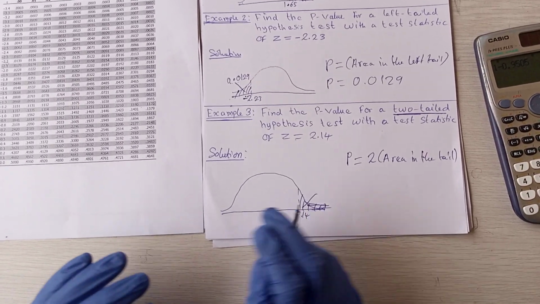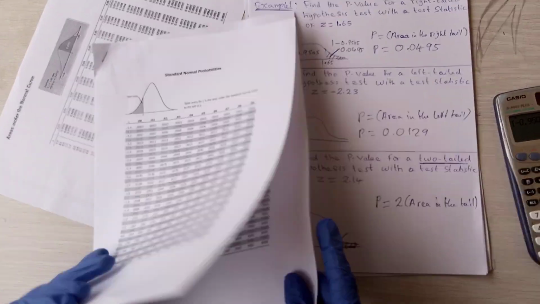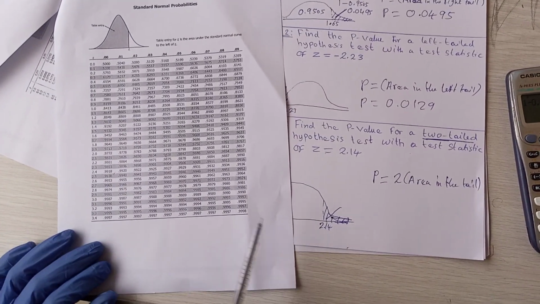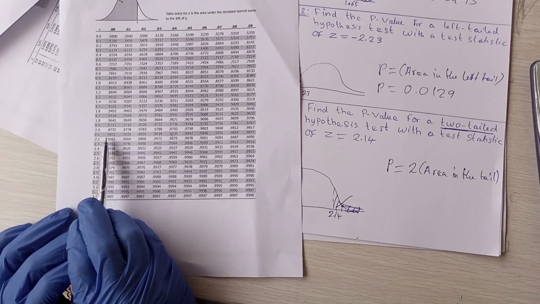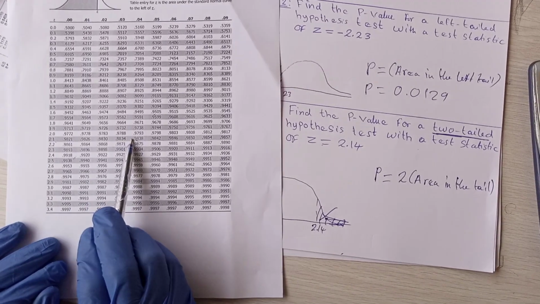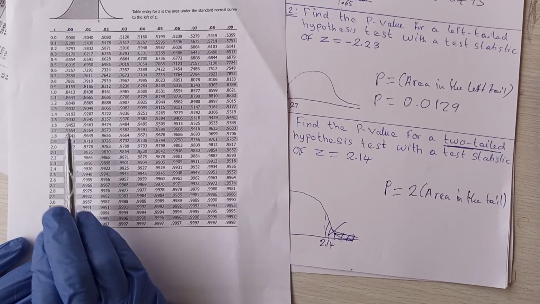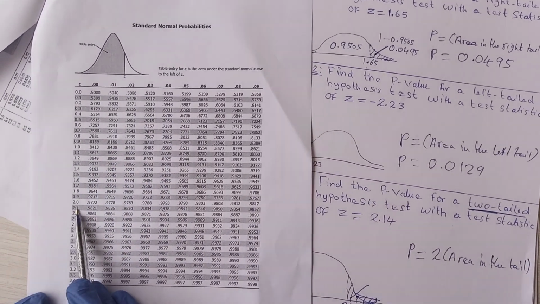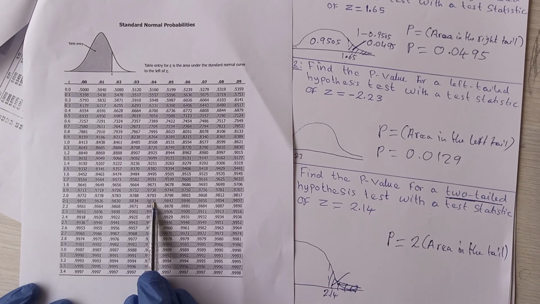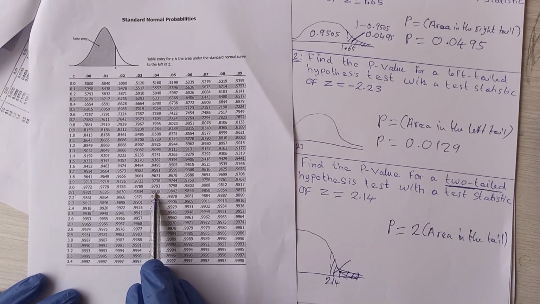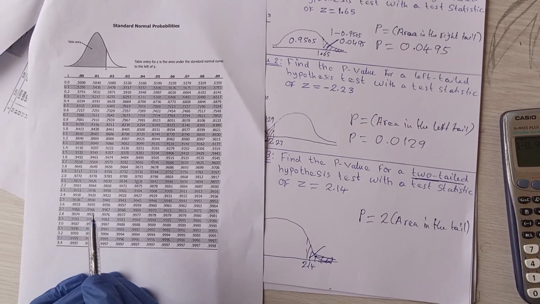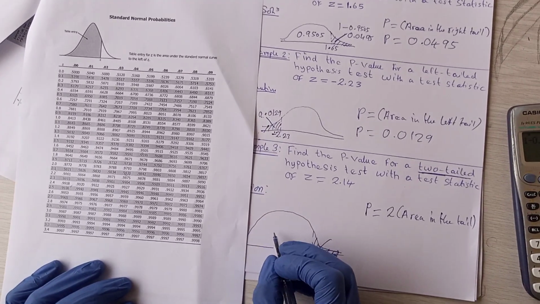Now to do that, you can take your z table, then you check for 2.14. You should know it starts from 0, 0, 1, 2, 3, 4. So 2.1 is here, 4. So that's 0.9838. And I told you that since you are checking this on its corresponding positive z table, it means area to the left.